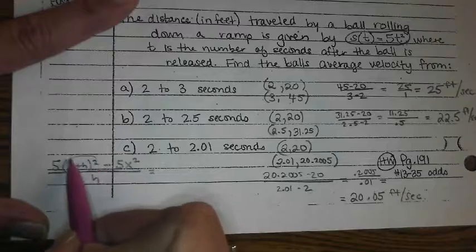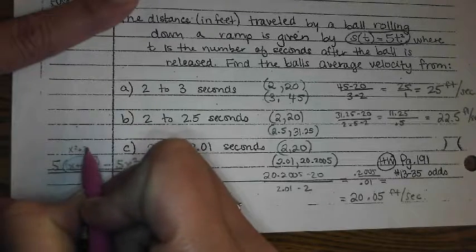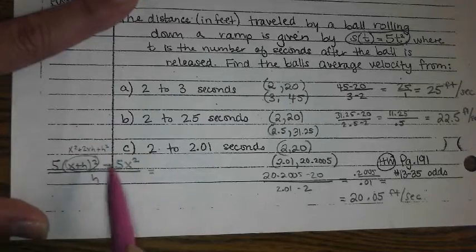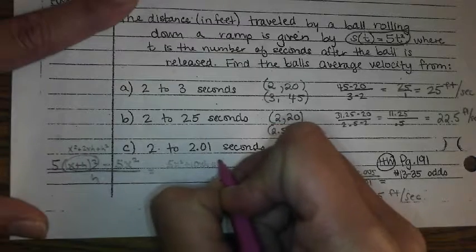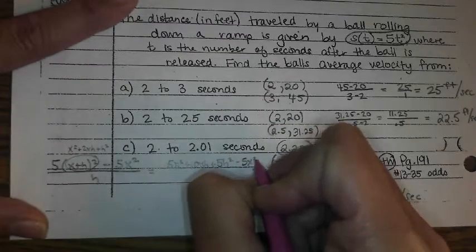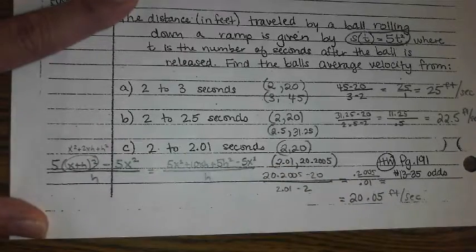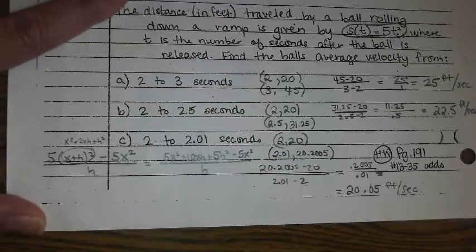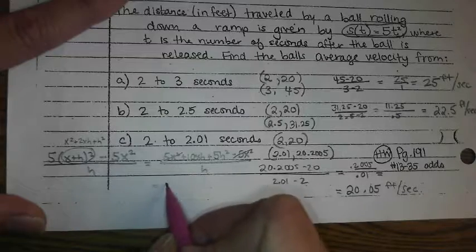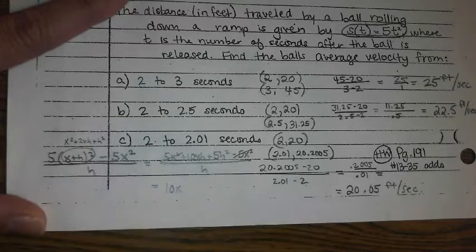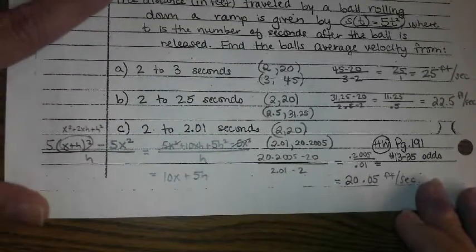We're going to simplify this. This is going to be x squared plus 2xh plus h squared, and I have to distribute the 5. So that's going to be 5x squared plus 10xh plus 5h squared minus 5x squared all over h. Your 5x squareds cancel, and then both terms are divisible by h. So we get 10x plus 5h as our difference quotient.